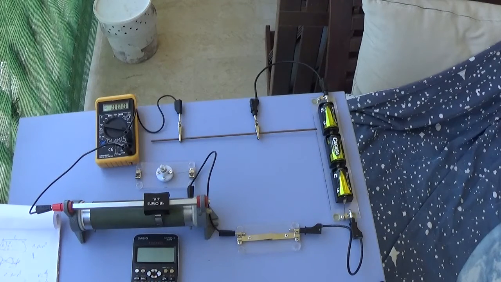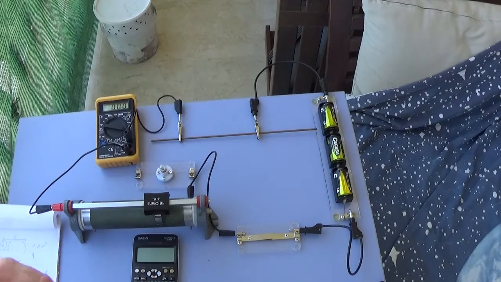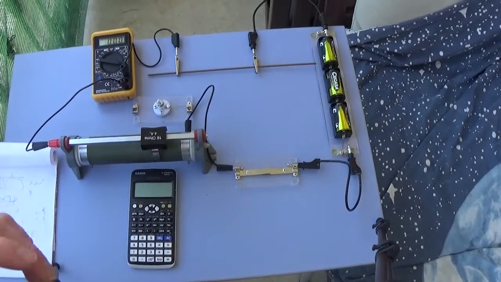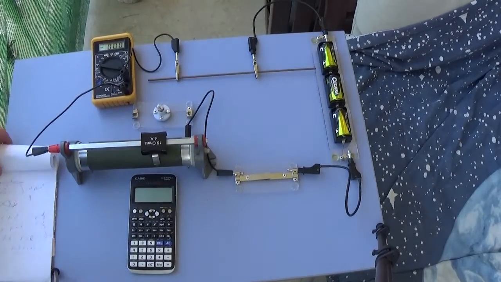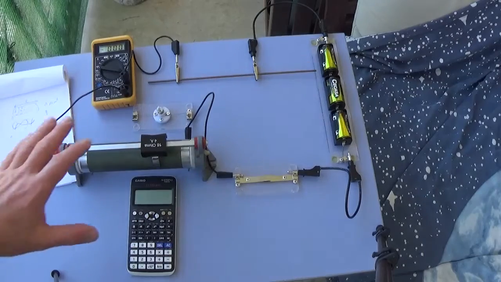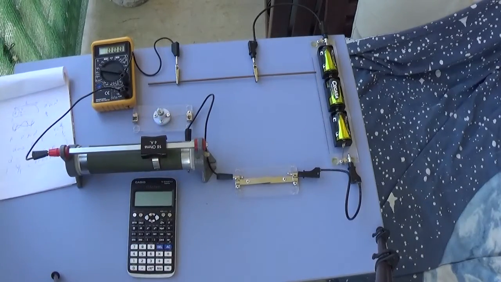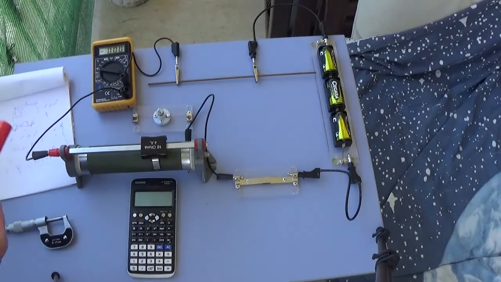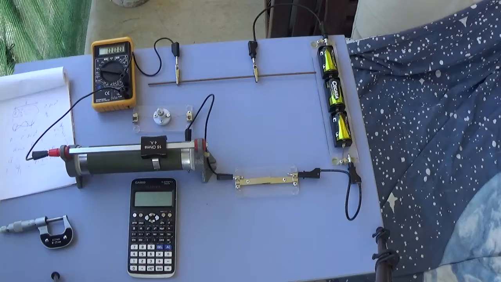Right, so very quickly, well, no, not very quickly. This is going to take a little bit. We're going to look at drift velocity, which is basically how fast the charge carriers are travelling when they move around the circuit. So the charge carriers that we have in this circuit here are the electrons.